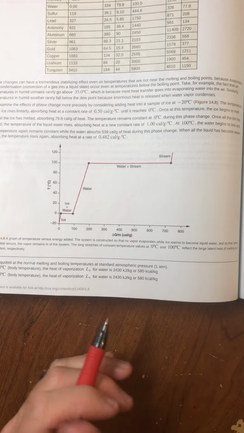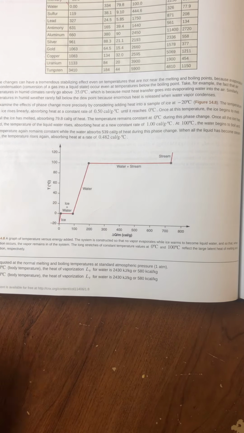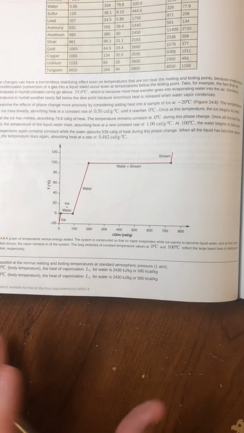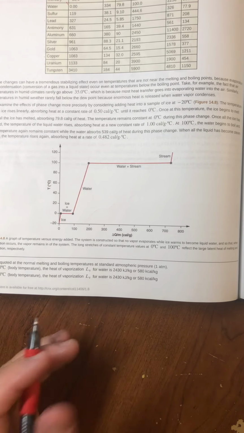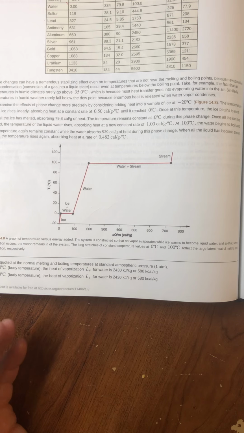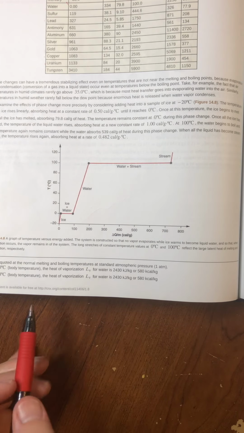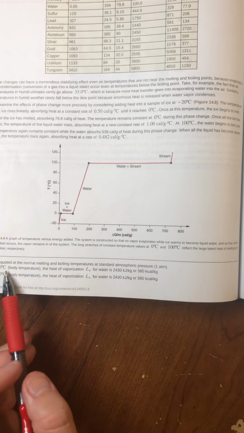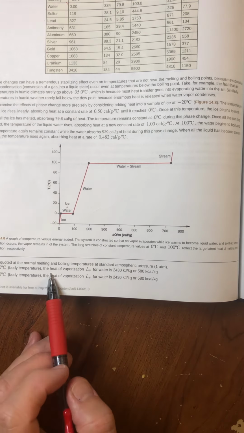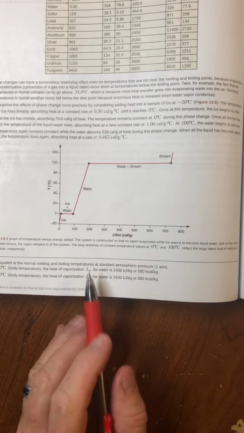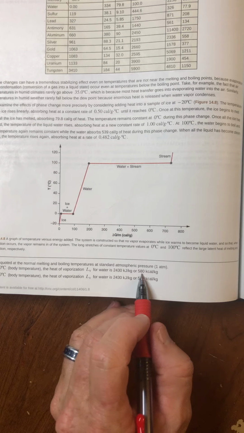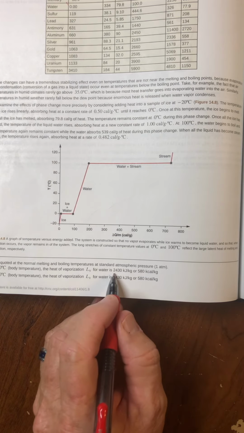In a sense, you've got to warm it up and then break the bonds. Now, you don't have to fully warm it up, so it's not quite the same as saying I'm going to warm it up from 37 to 100 and then evaporate it. And so your author is saying at body temperature, 37, the latent heat of vaporization is a little bit more. And there's the 580 that I used. And here it is, 2,430.